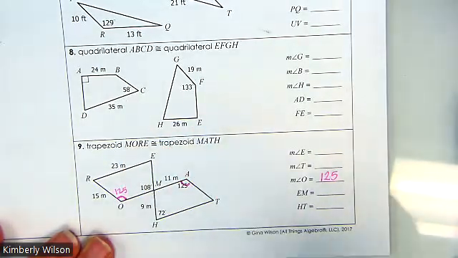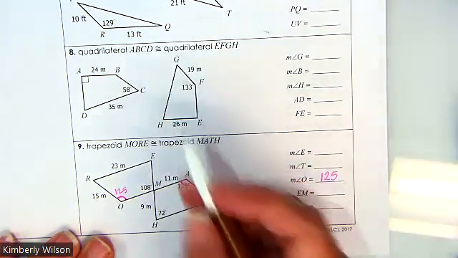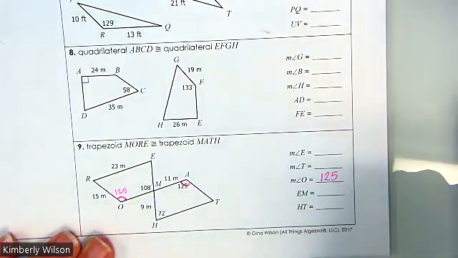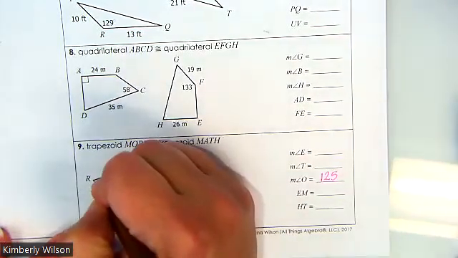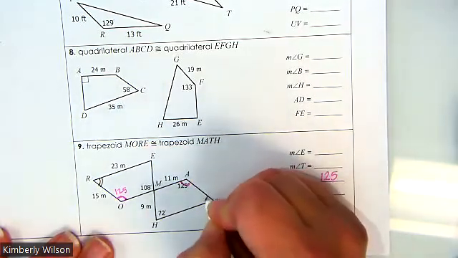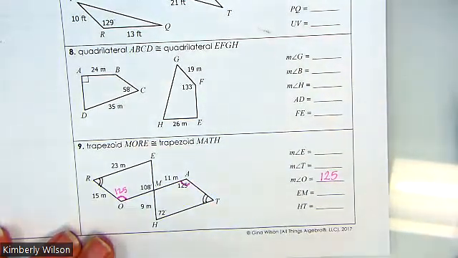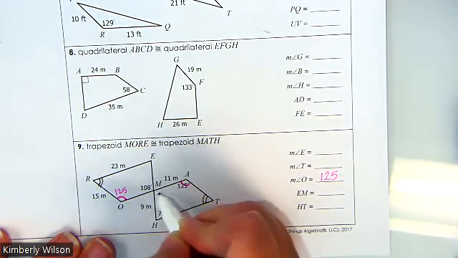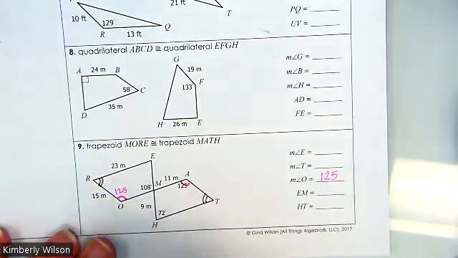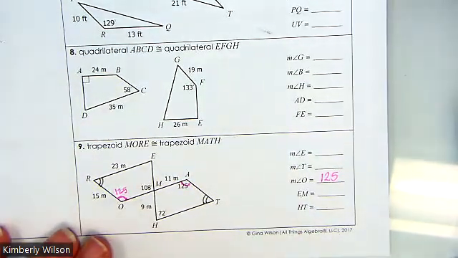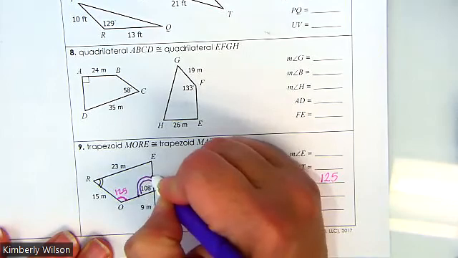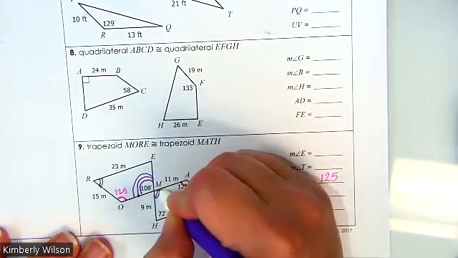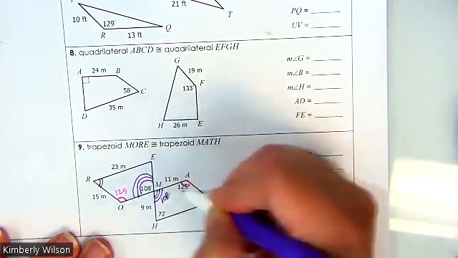R is next. On here, R doesn't give me a measure right now, and R goes with T. I don't have that information. So these two go together, but I might be able to figure that out. Oh, hold up. These two are vertical angles. So this angle is congruent to this angle. So this is 108 degrees.